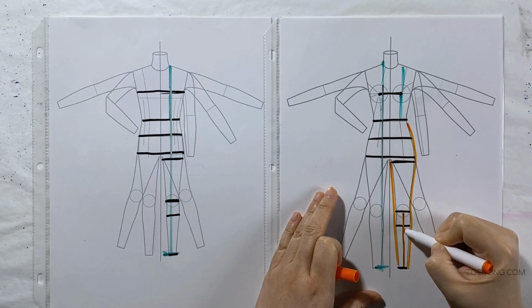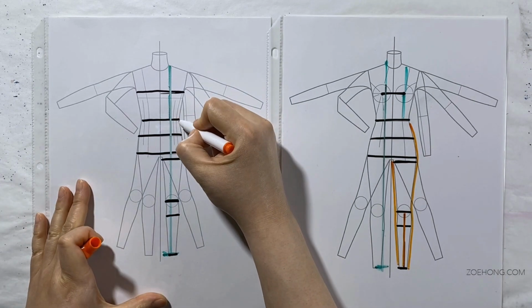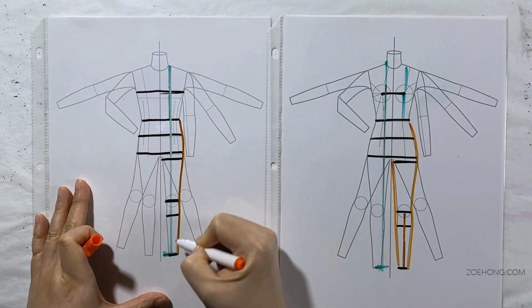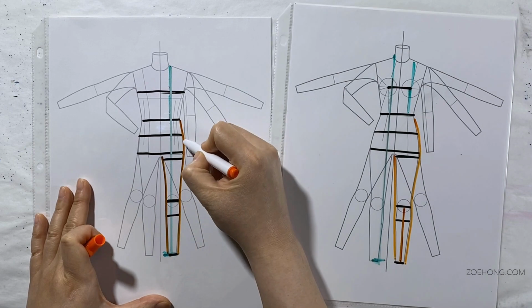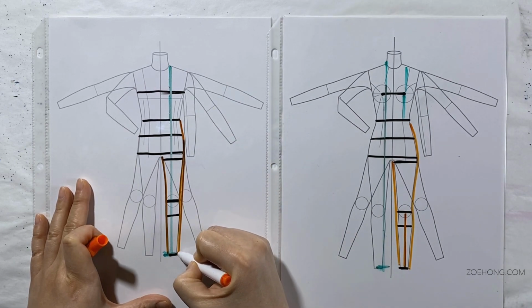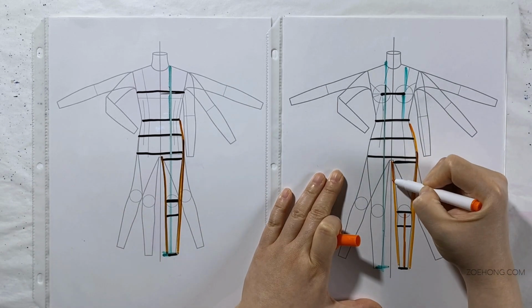And then you want the length of the center of the knee to the ankle, which will help you draft different skirt lengths. And if you want to design flared pants, I know it's not a huge style trend right now, but these things always come back. If you want to do flared pants and you want to know where to start the flare, you have to have that knee to ankle measurement.